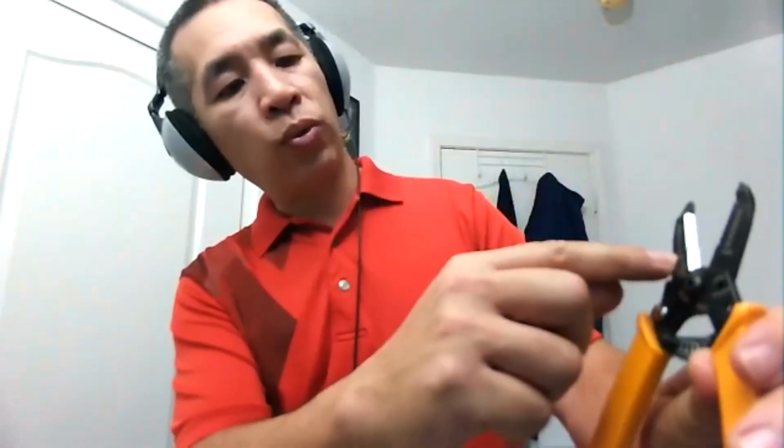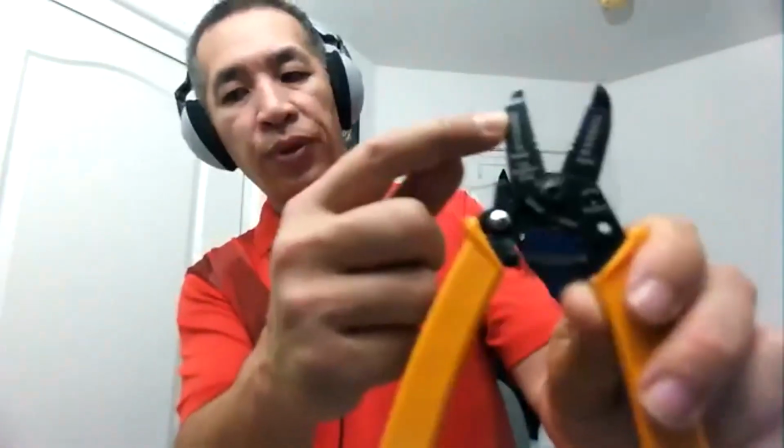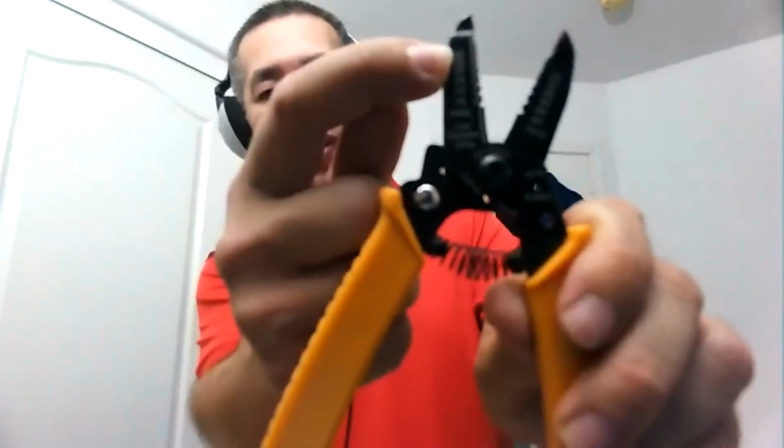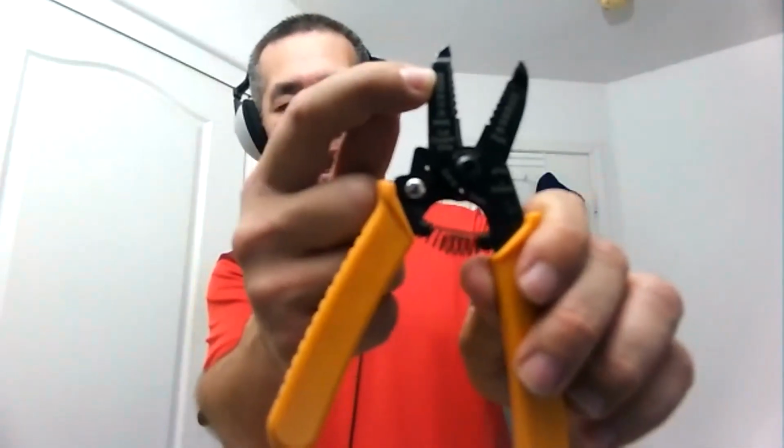Now this one goes from 20 gauge all the way up to 30 gauge. So we're going to work with very, very small wire at 30 gauge. This one is also good. You've got a locking mechanism here. But like I said, you don't need to purchase these. We're able to lend you these from the classroom.